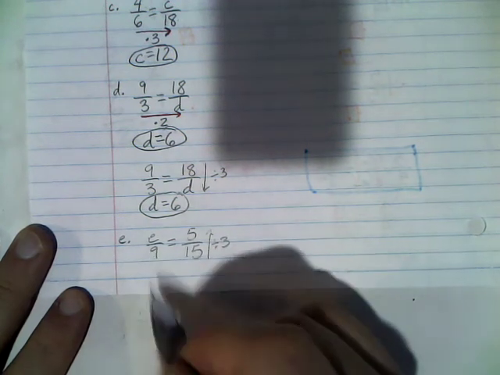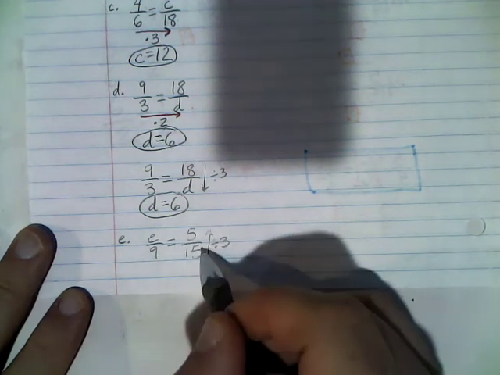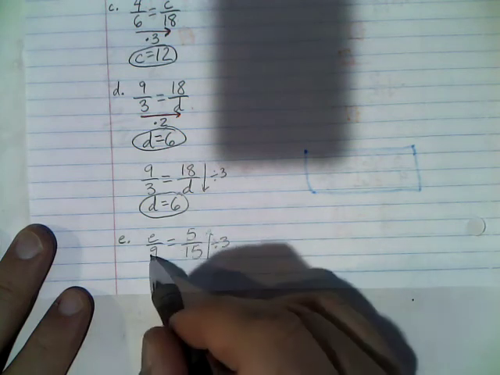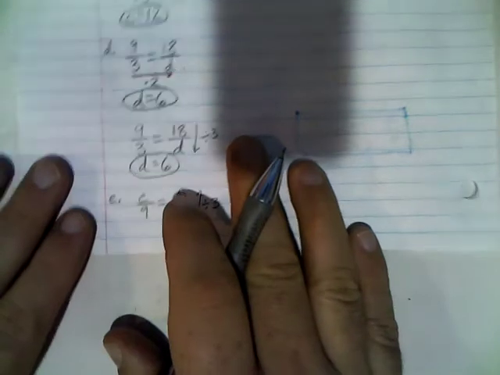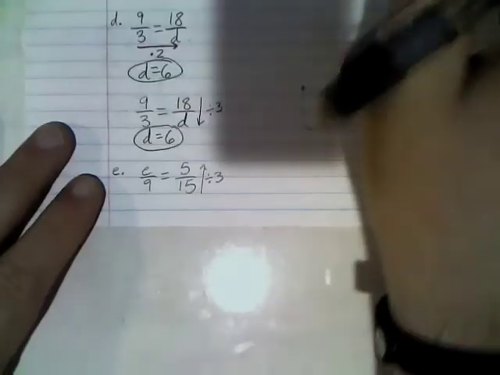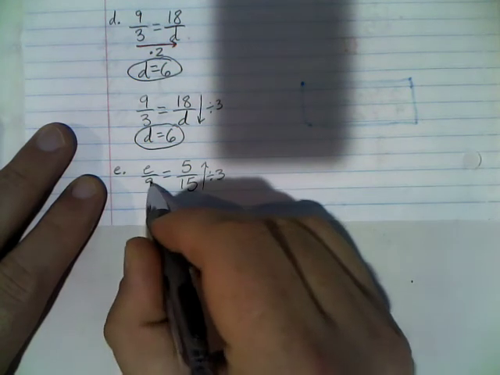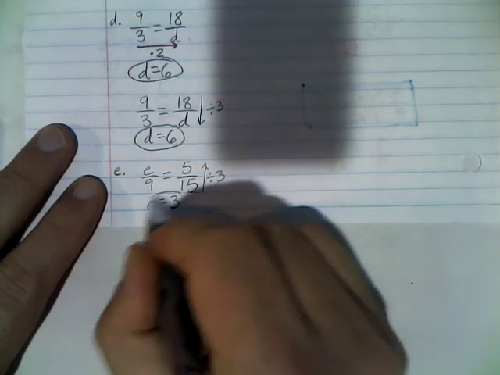So then over here, the same thing must be true. 15 divided by 3 is 5, then 9 divided by 3 must be E. So 9 divided by 3 is 3.